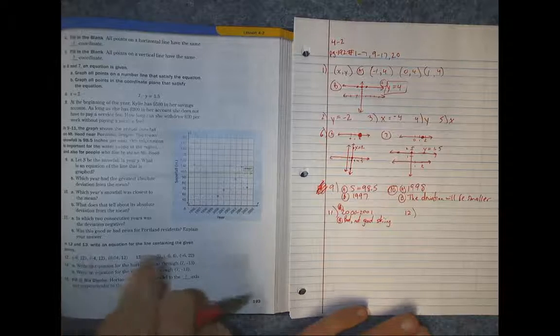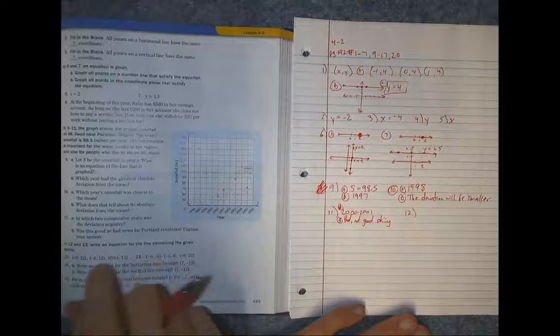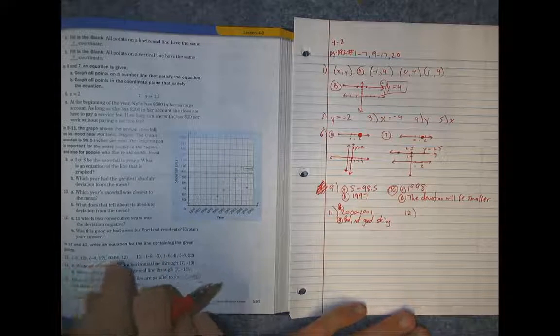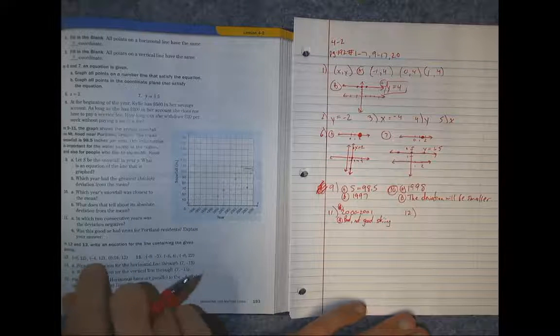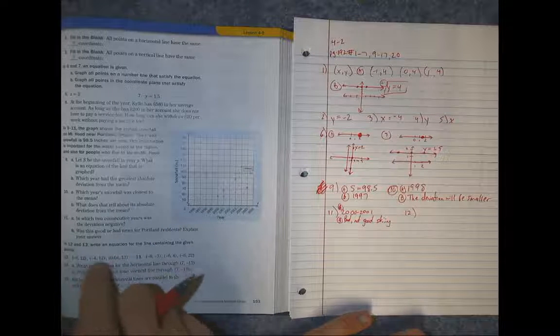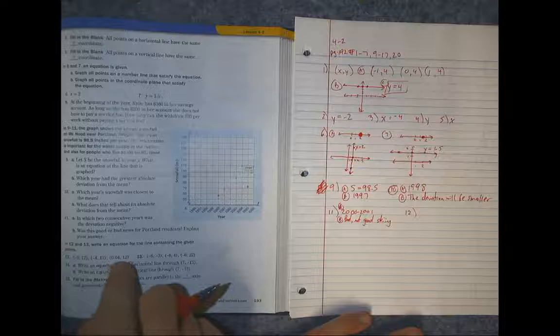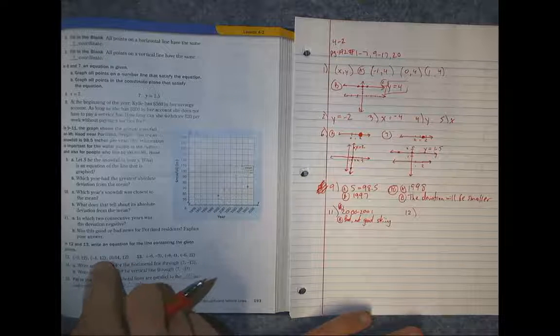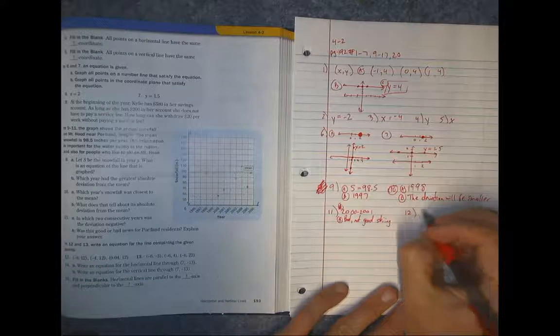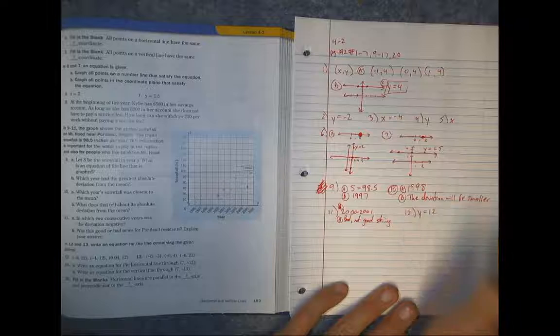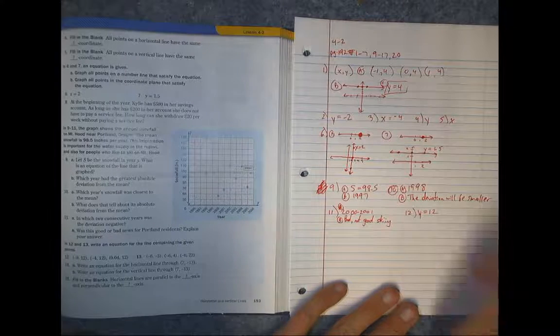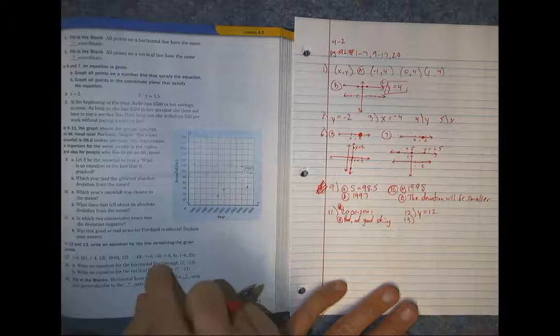12 and 13, we're going to look at these points and we're going to write the line that goes through them. So basically all you have to do is figure out, is the x value staying the same, is the y value staying the same? Because all of these lines we're writing are horizontal and vertical. So on number 12, the y value is consistently 12. The x changes, the y is always 12. Nice and easy, that's y equals 12. That's it.